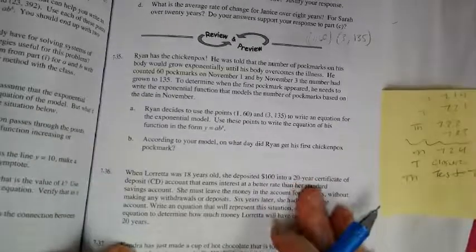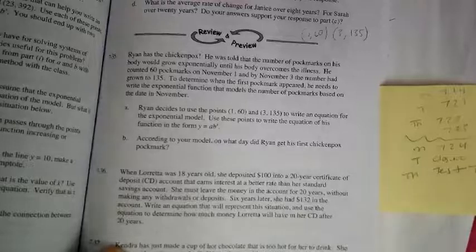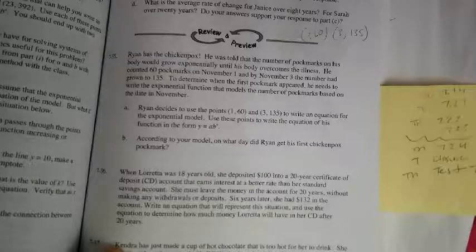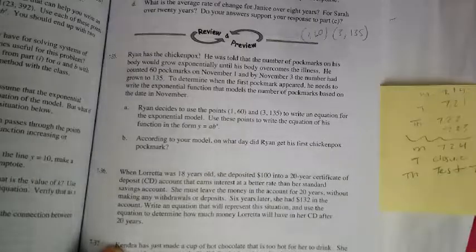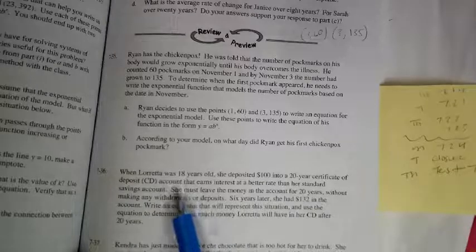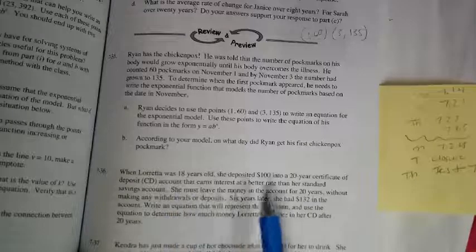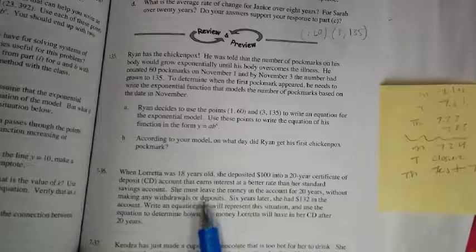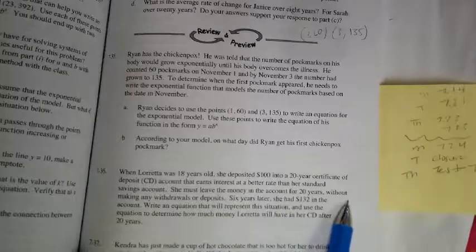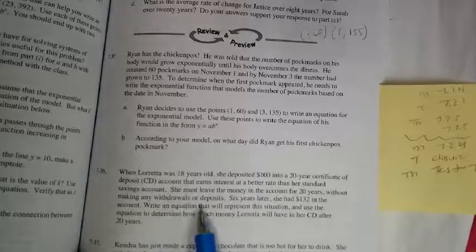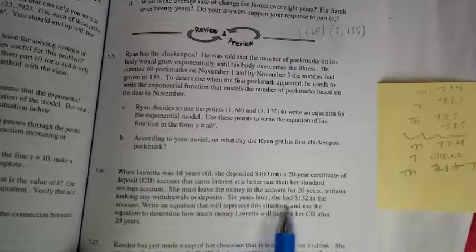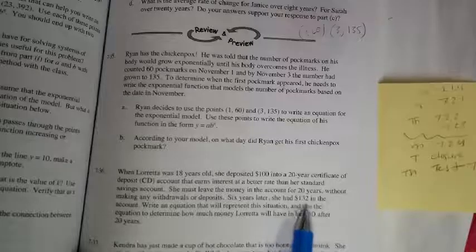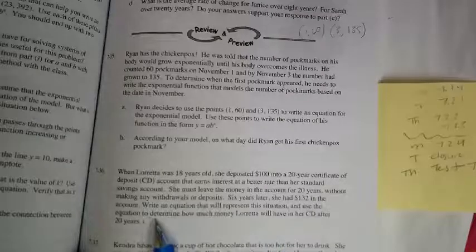Here's Integrated 3, problem 7-36. It says when Loretta was 18 years old, she deposited $100 into a 20-year certificate of deposit account that earns interest at a better rate than her standard savings account. She must leave the money in the account for 20 years without making any withdrawals or deposits. 6 years later, she had $132 in the account.